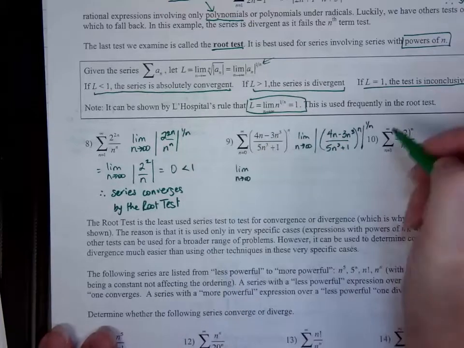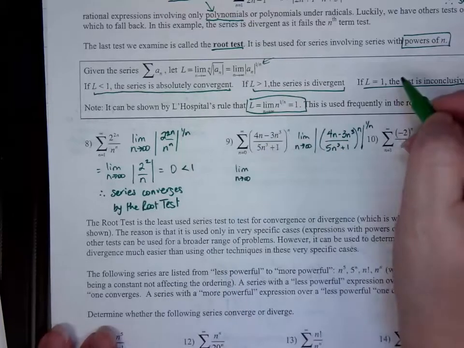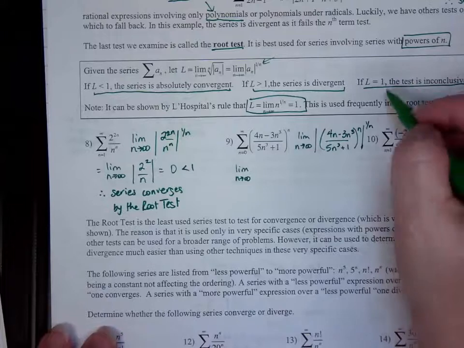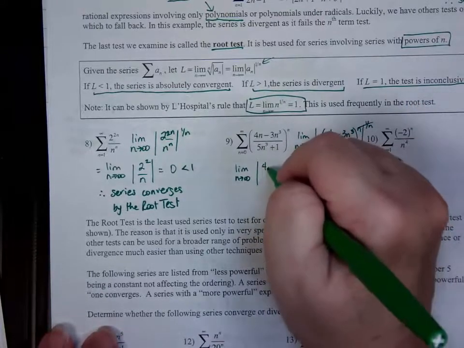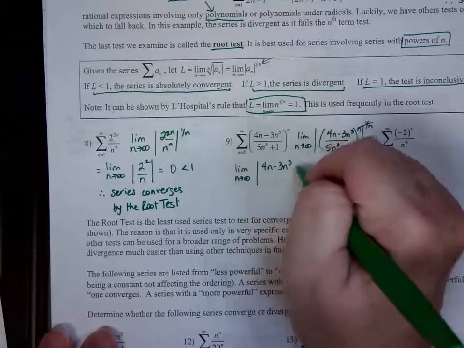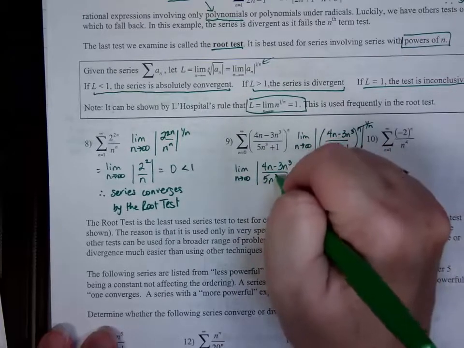So what's going to happen to the n and the 1 over n? They just cancel out. We're done. So we have the absolute value of 4n minus 3n to the third over 5n to the third plus 1 equals.